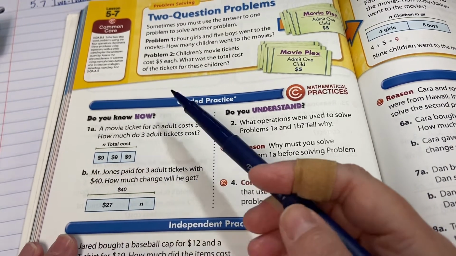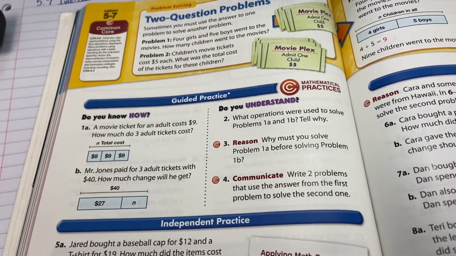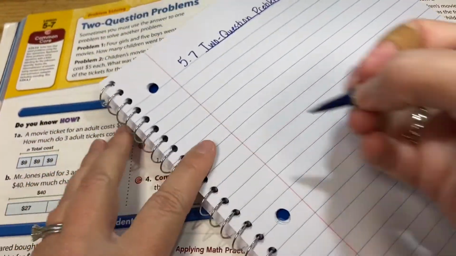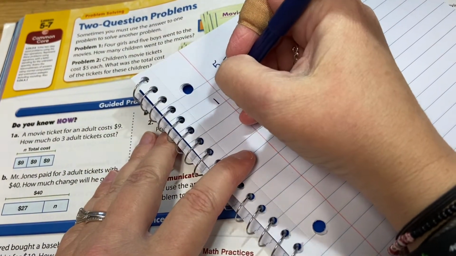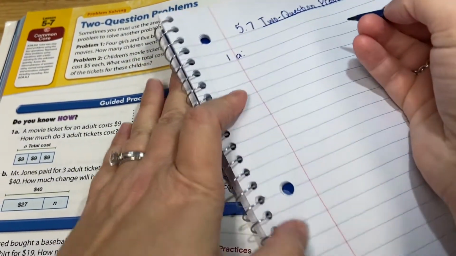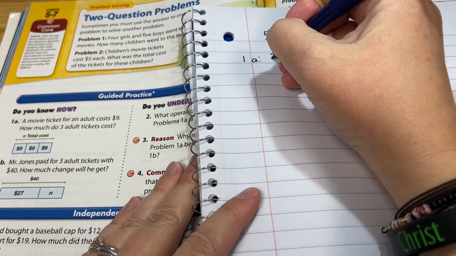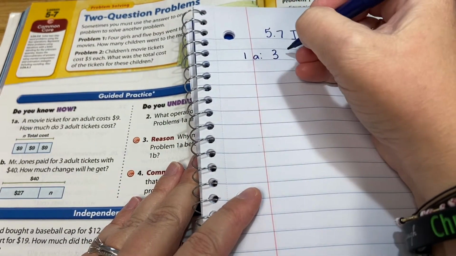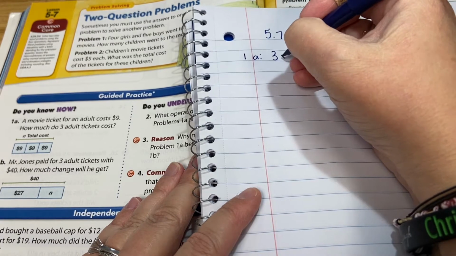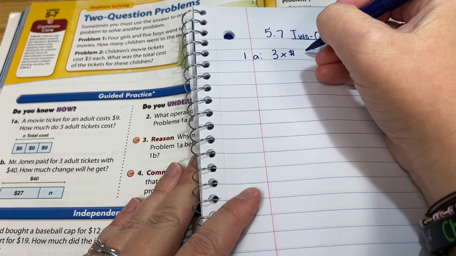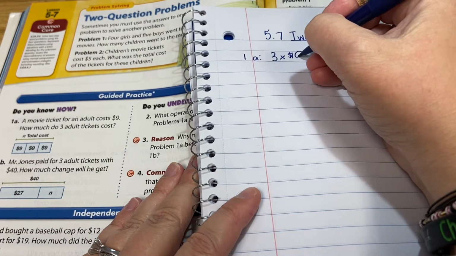So let's solve 1A first on our notebook paper or in your spiral. We're doing 3 tickets times $9 each.